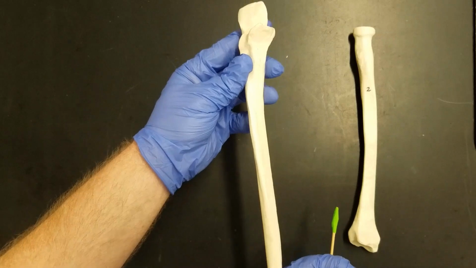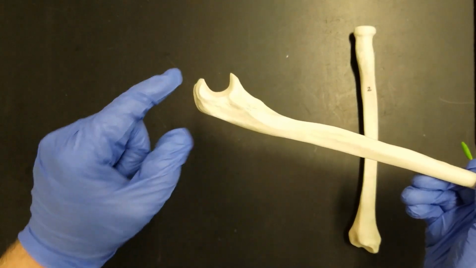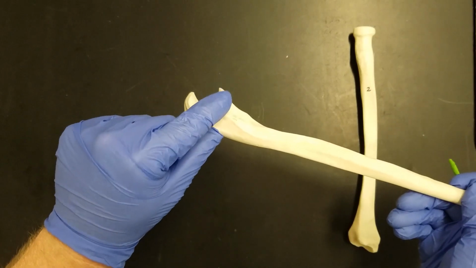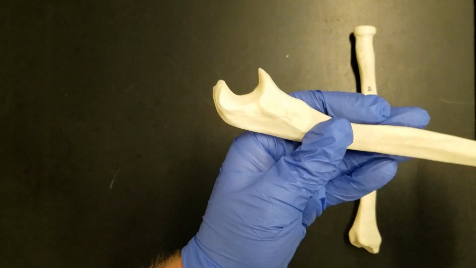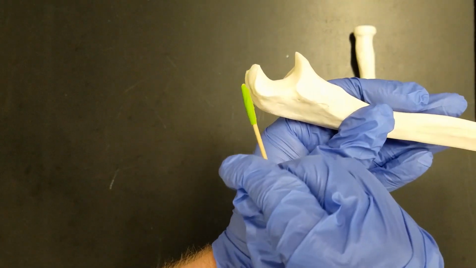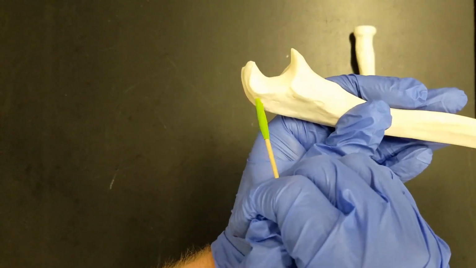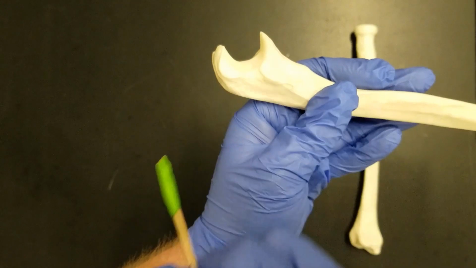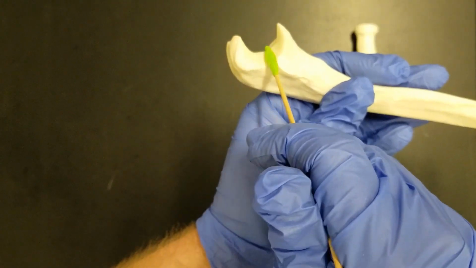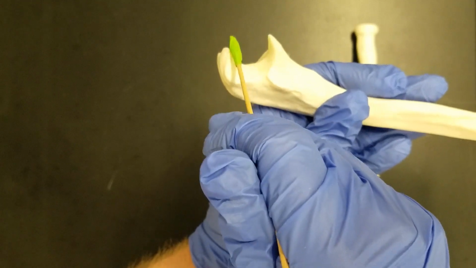Now, the ulna is a super easy bone to identify because at its proximal end, it has this nice U shape in it. When we look at the proximal end, that's the elbow end, we can see the olecranon. Olecranon means elbow head. So this is the point of your elbow when you bend it.